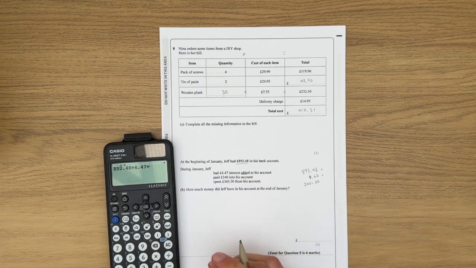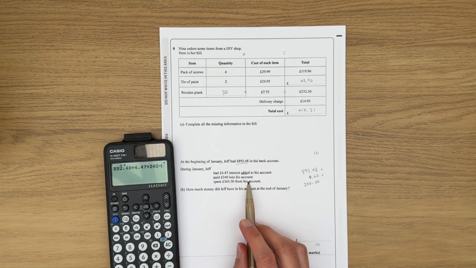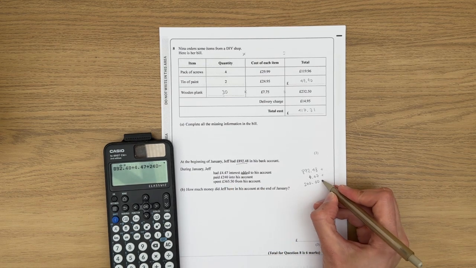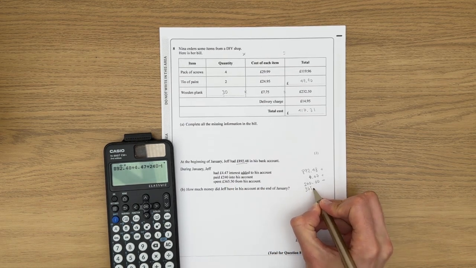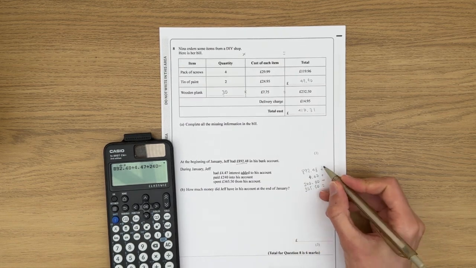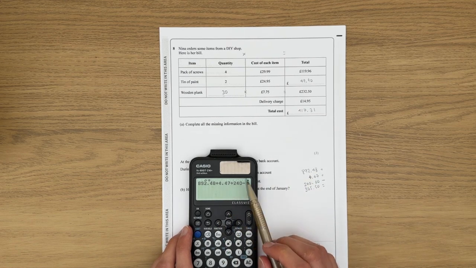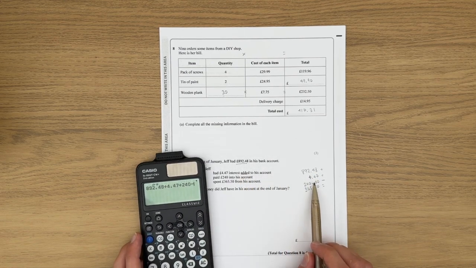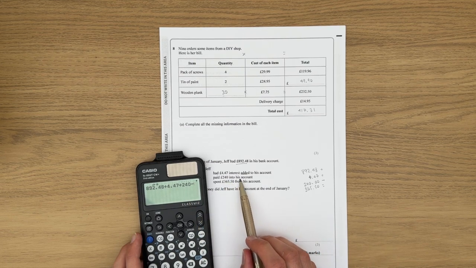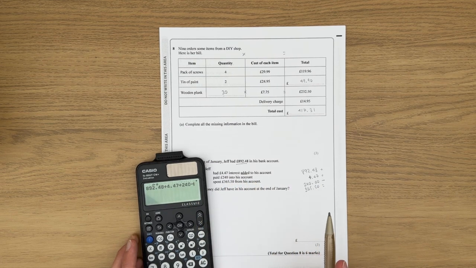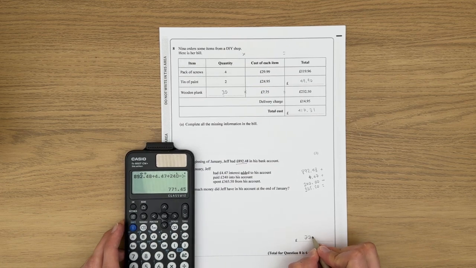And then he spent from his account £365.50. So then we're going to take away £365.50. So we do all this in our calculator step by step. £892.48 plus £4.47 for the interest, plus £240 for the money added into his account, minus £365.50, which equals £771.45.